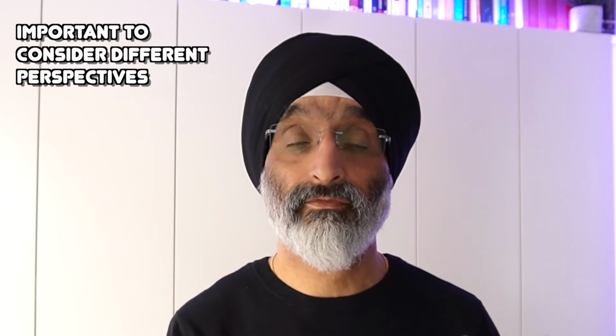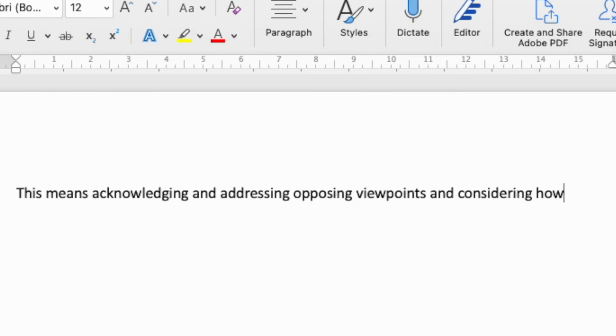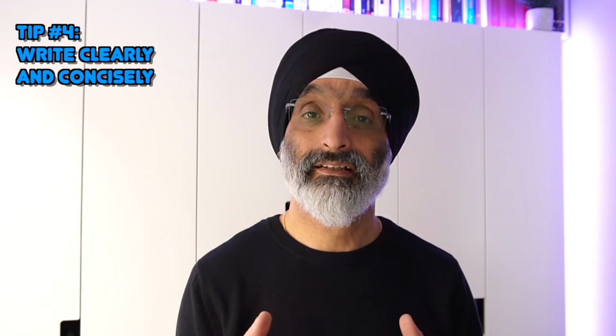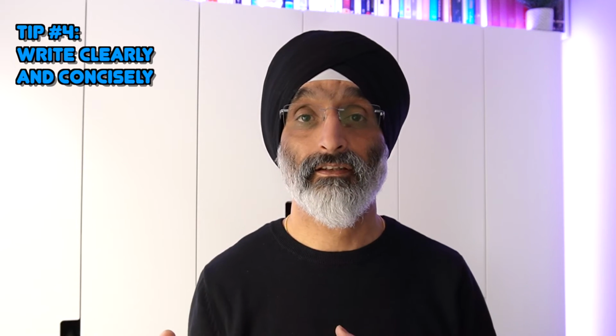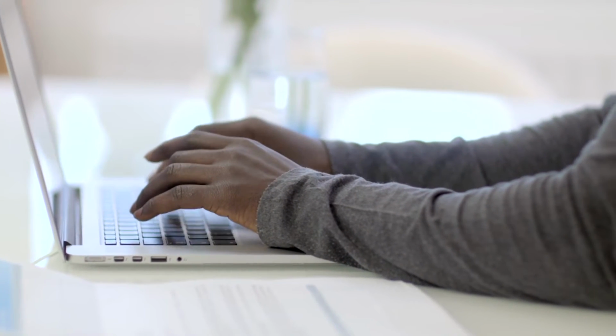When writing critically, it's important to consider different perspectives. This means acknowledging and addressing opposing viewpoints and considering how your own biases and assumptions may be affecting your analysis. When writing critically, it's important to express your ideas clearly and concisely. So use simple and direct language to convey your thoughts and ideas.